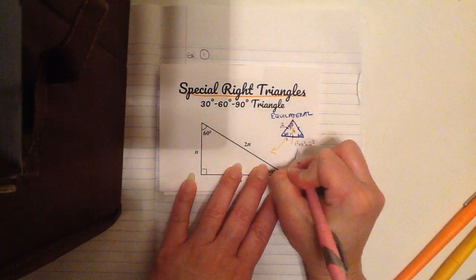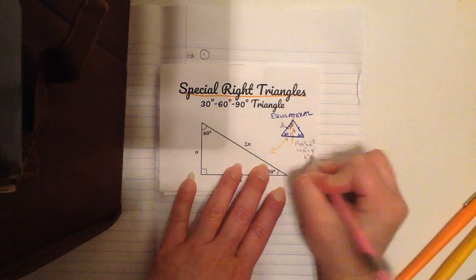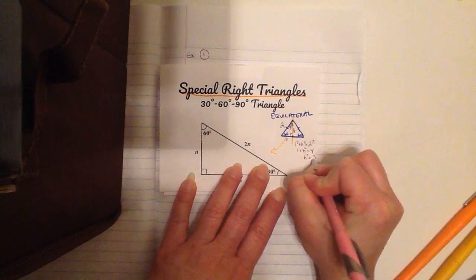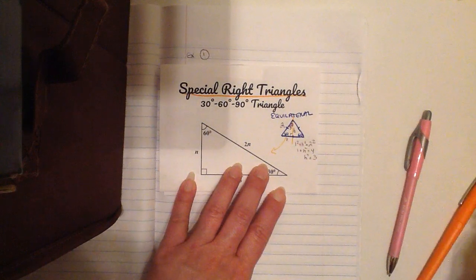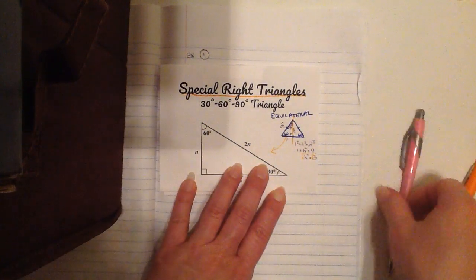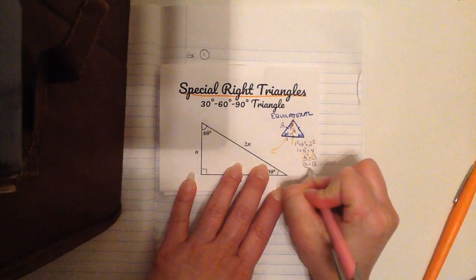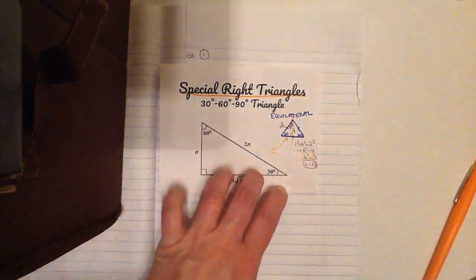Solving this, I am going to get that h squared is equal to 3. To get the variable h by itself, I'm going to take the square root of both sides, and so h is going to equal the square root of 3. Remember, we like our answers as exact as possible.